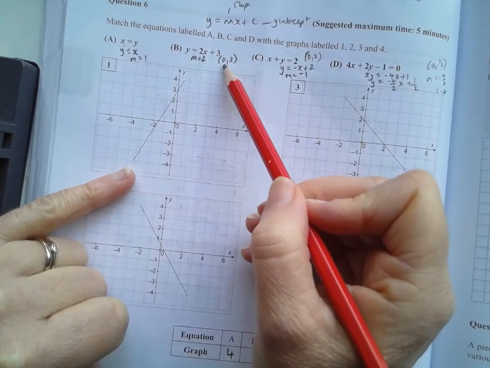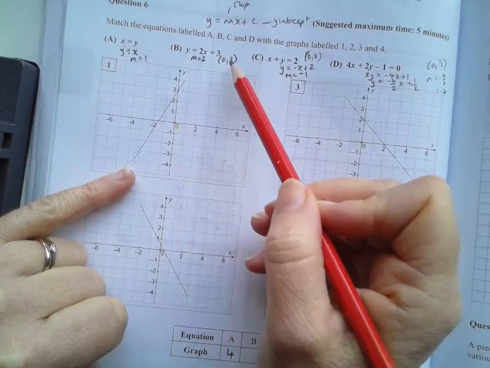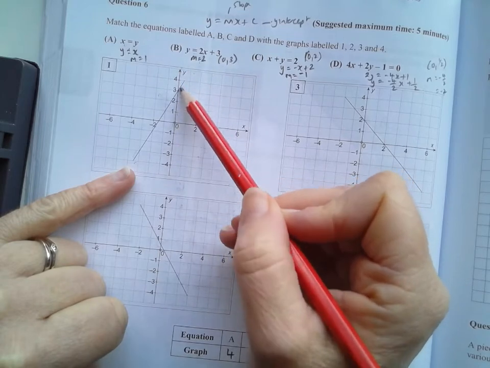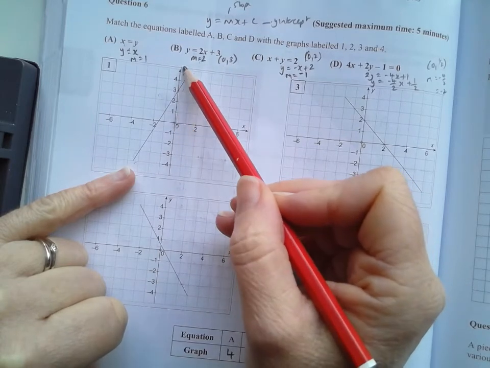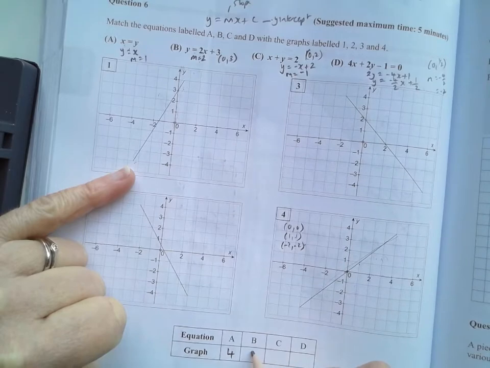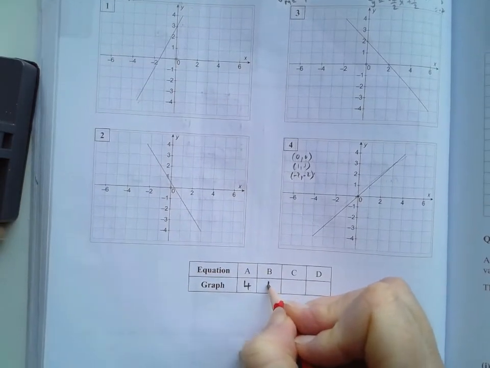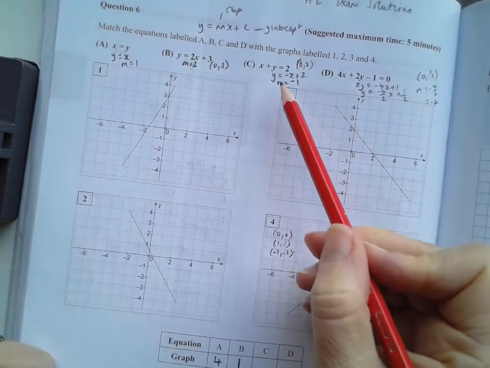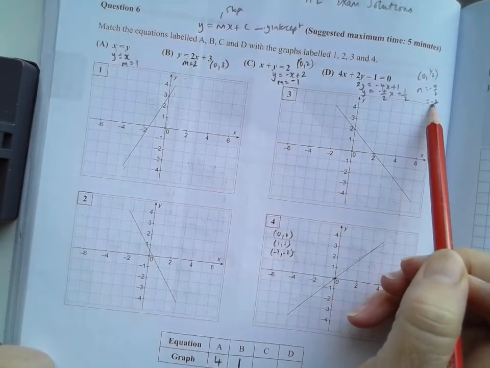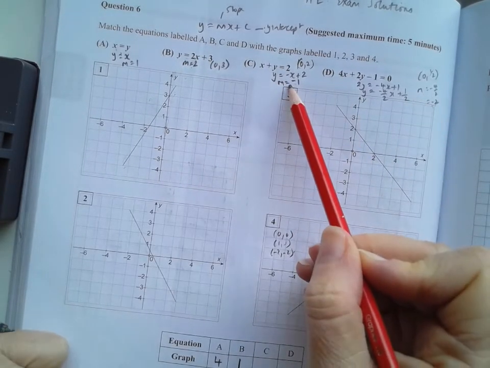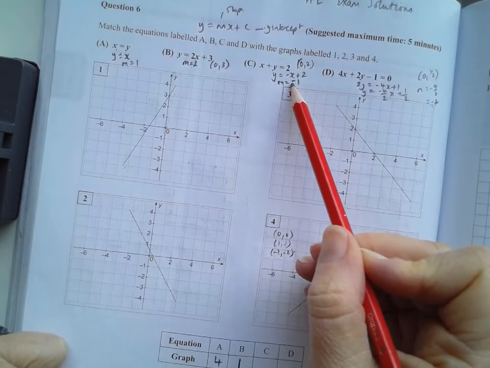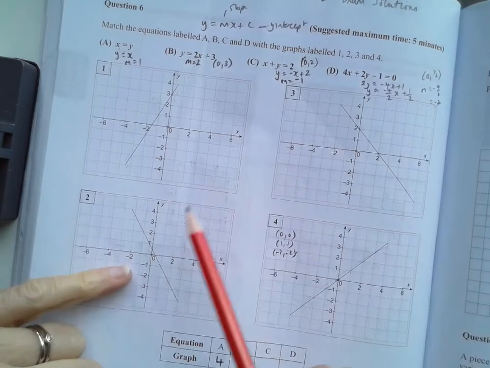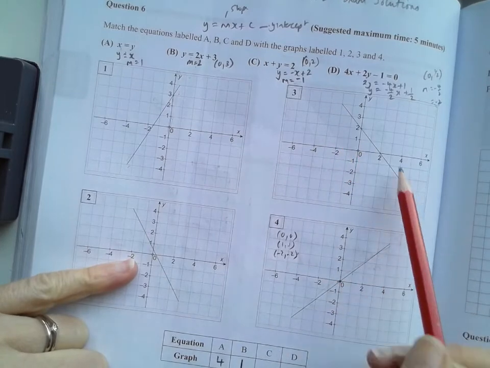Yes, it cuts the y-axis at 3. The y-intercept is 0, 3. So that's really good news. So B and 1 go together. Let's just fill that in down here. So that's our 2 positives taken care of. Now our negatives. This has a slope of minus 1 and this has a slope of minus 2. So this is going to be a less steep line and this is going to be a steeper line. Here's my 2 negatives.